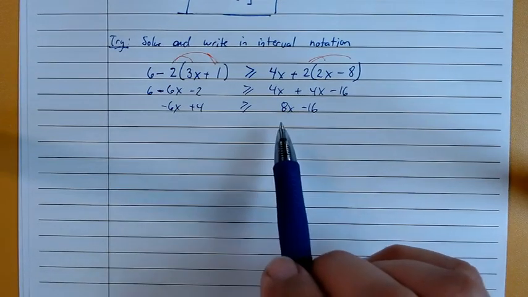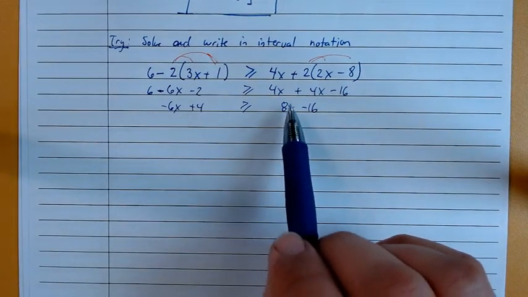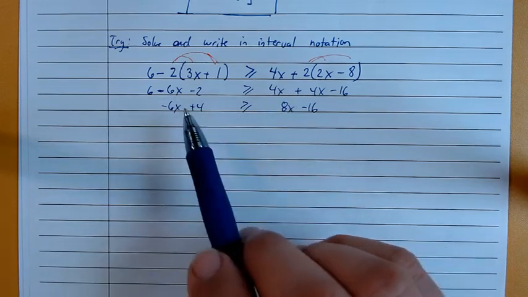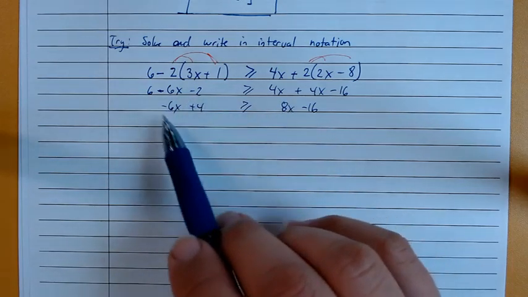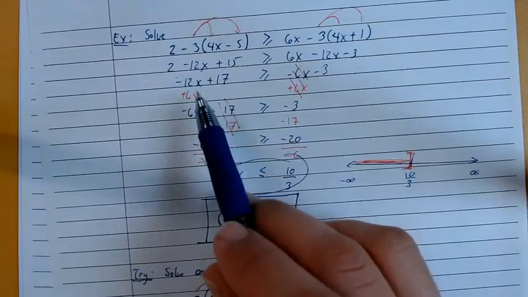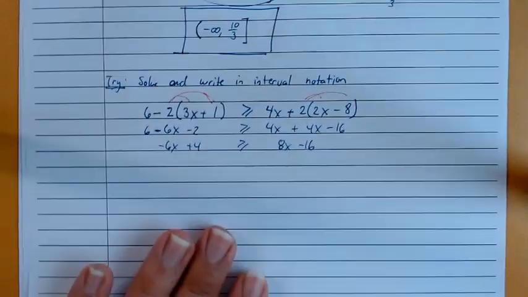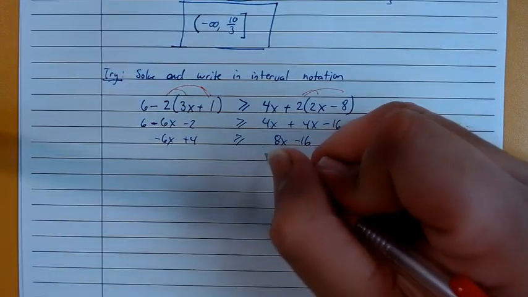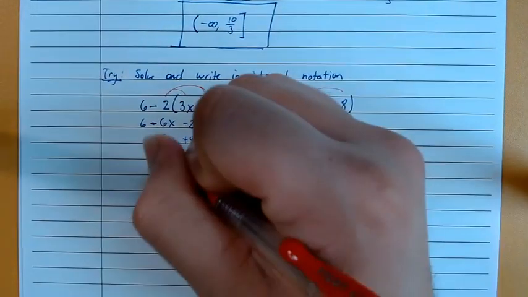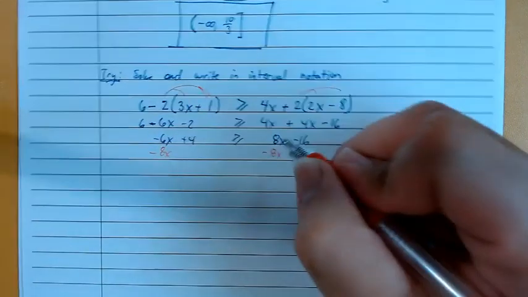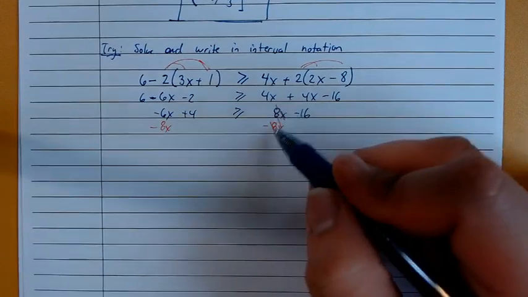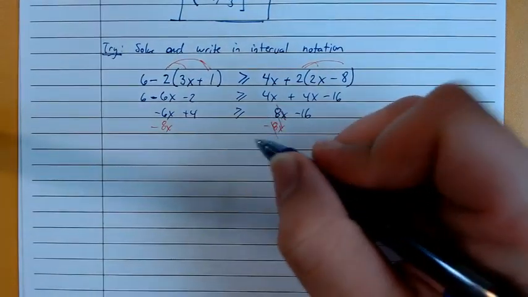Well, now what we want to do is simplify by getting rid of one of these. It doesn't actually matter which one we get rid of. But personally, I like to keep all my variables on this side. That's just the way we usually write our inequalities or our equations. So here I'll proceed to get rid of this one here. I'm going to subtract 8x from both sides. And that makes this go away. All right, so 8x minus 8x is gone. Leaves me just my minus 16.